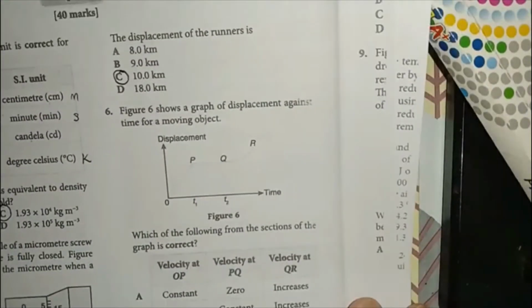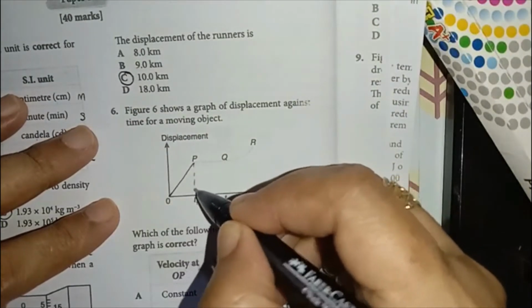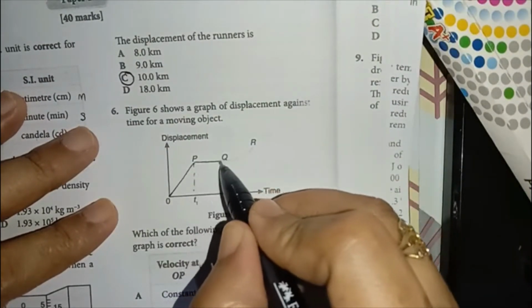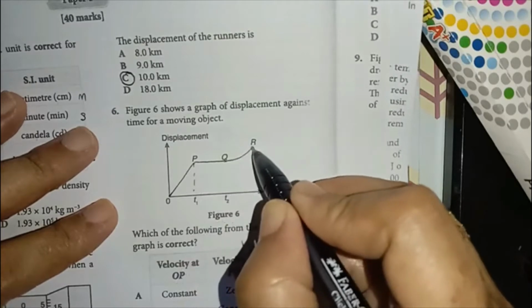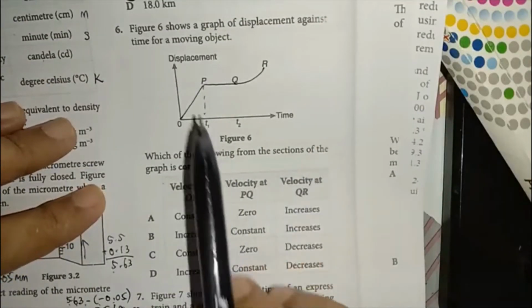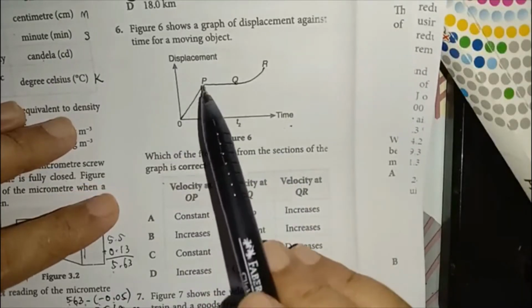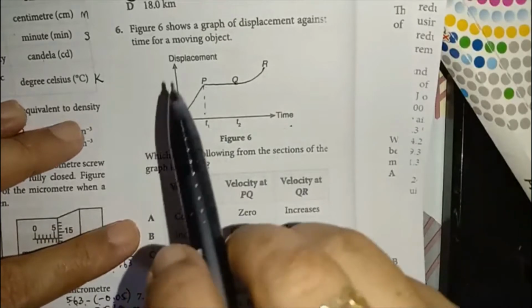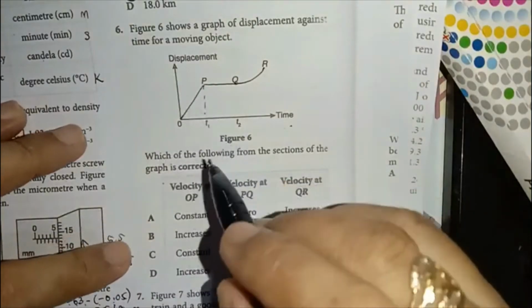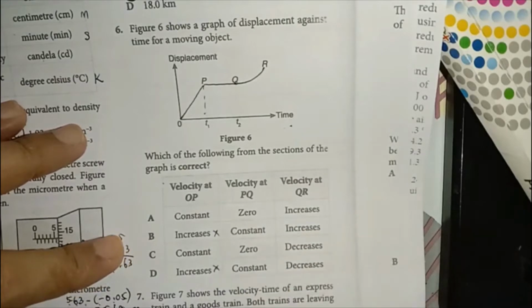Okay, number 6, the graph is not very clear. OP is a straight line, PQ is a horizontal line and QR is a curve. Which of the following sections of the graph is correct? This is an ST graph, displacement against time. Gradient equals velocity. So from here, a straight line means constant gradient, thus constant velocity. So B and D are out already.